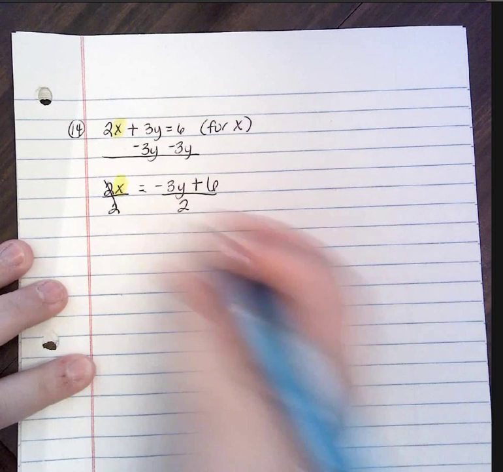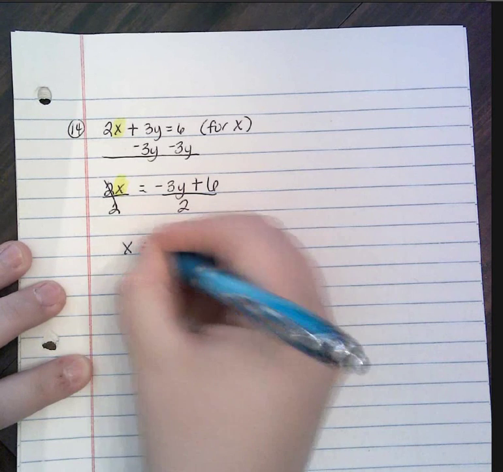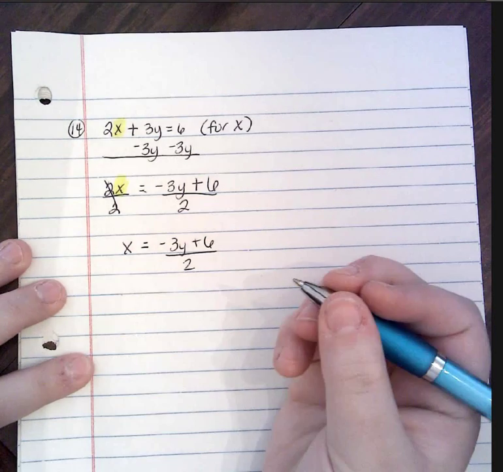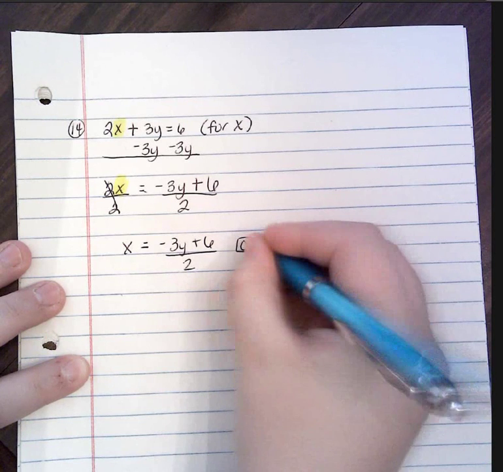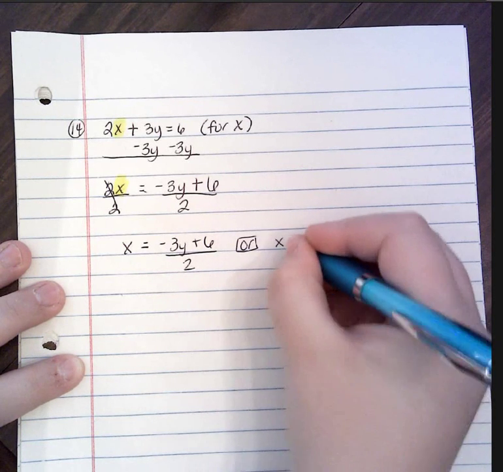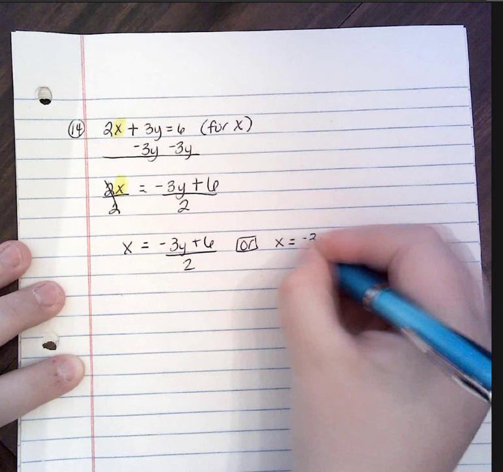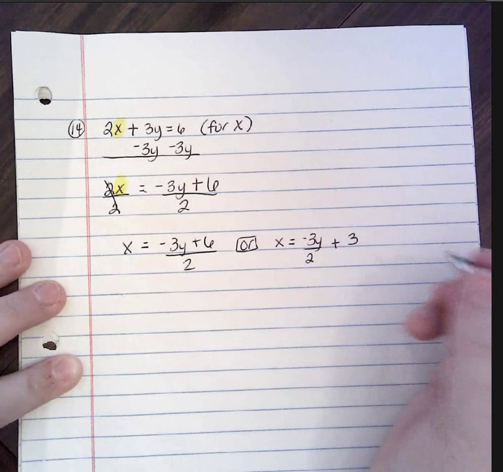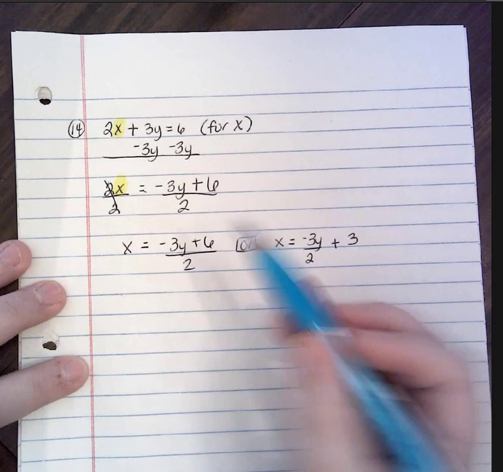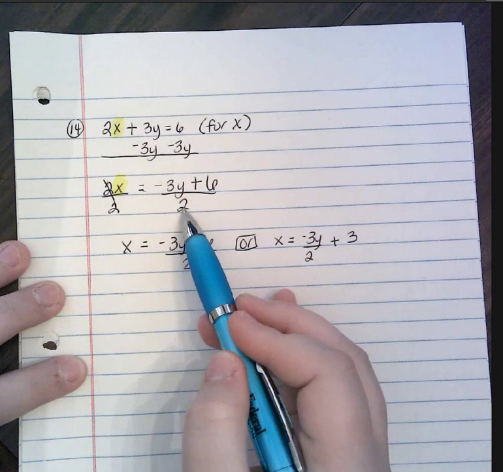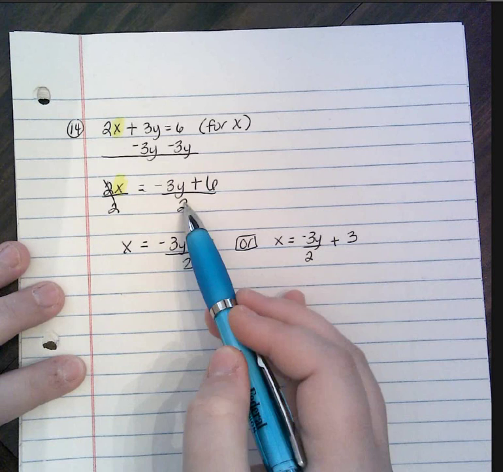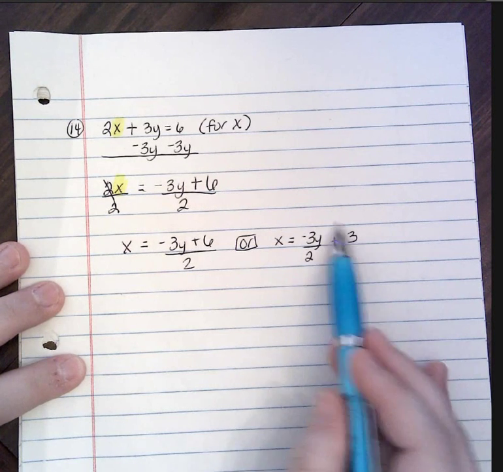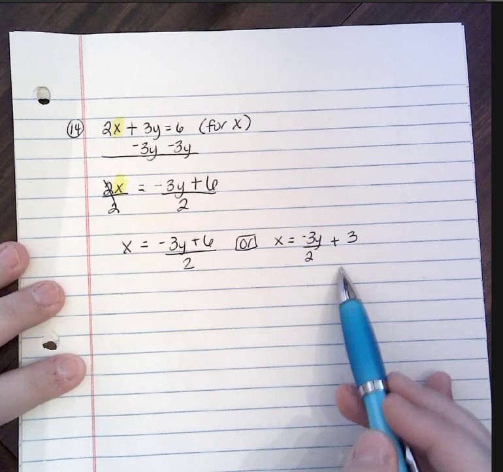I would either accept x equals negative 3y plus 6 all over 2, or I would accept x equals negative 3y over 2 plus 3. The reason is that if I divide negative 3y by 2, that doesn't simplify, but if I divide 6 by 2, that gives me 3. So this is just a more simplified answer, but I would have accepted either one.